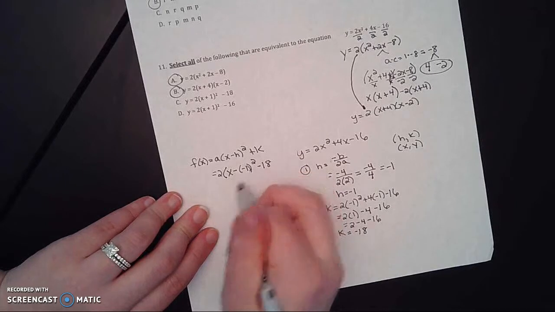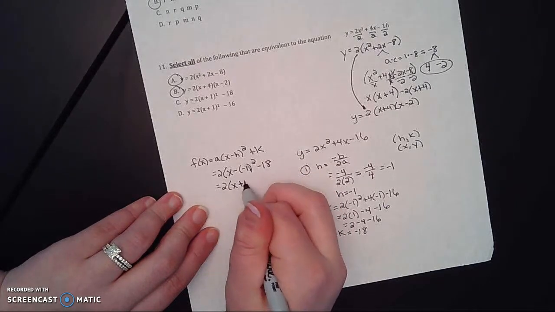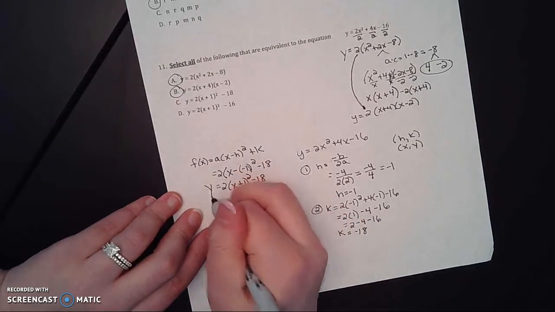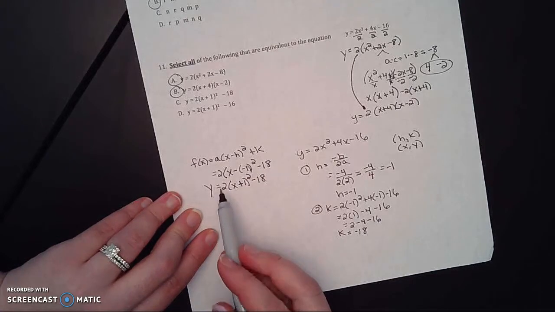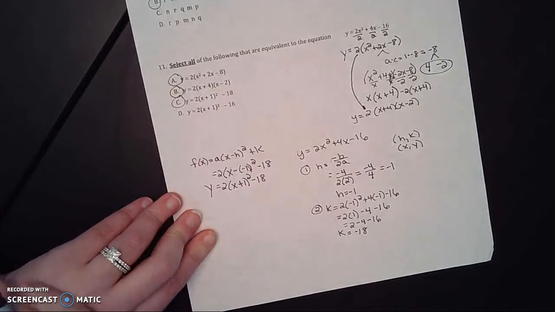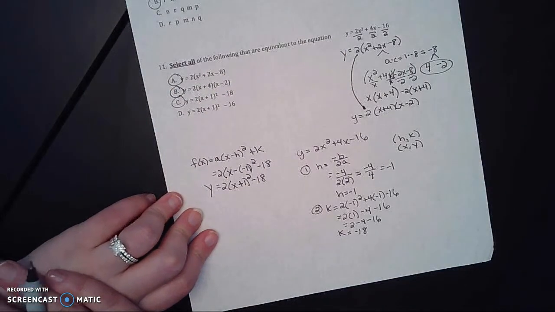Now I'm just going to simplify it a little more. Minus a negative makes it a positive 1, squared, minus 18. They use y, which is fine. I changed it by accident. So y equals 2 times x plus 1 squared minus 18, which is my C. So those are the 3 answers to go with number 11.